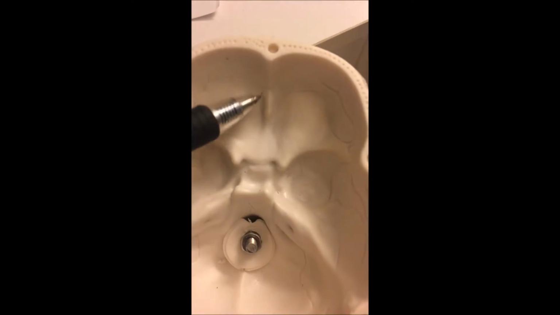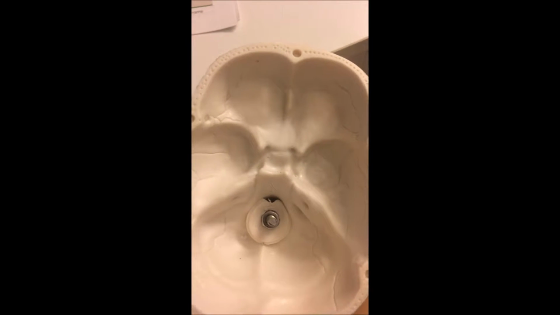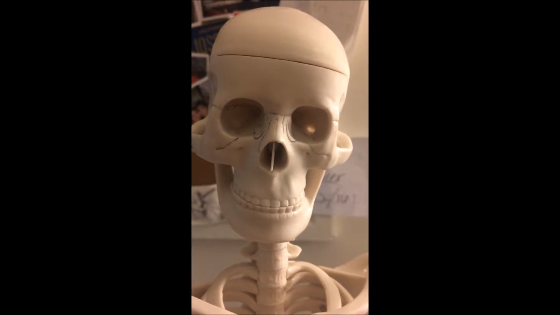We also have the cribriform plate, which would lie underneath the crista galli, and this structure is punctured by tiny holes called the cribriform foramina, which allow filaments of the olfactory nerves to pass through from smell receptors in the nasal cavity to the brain.